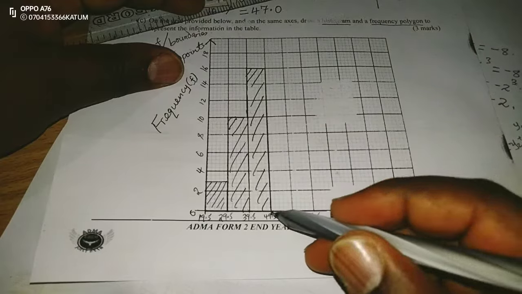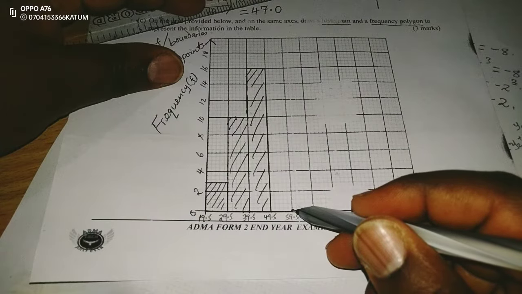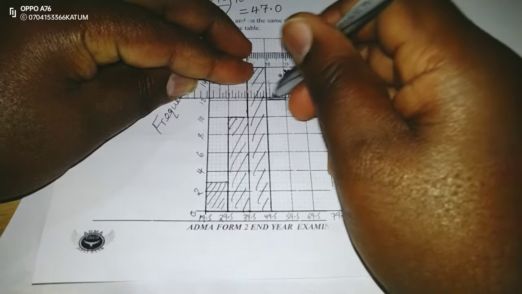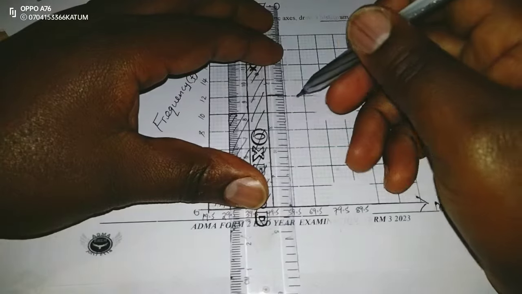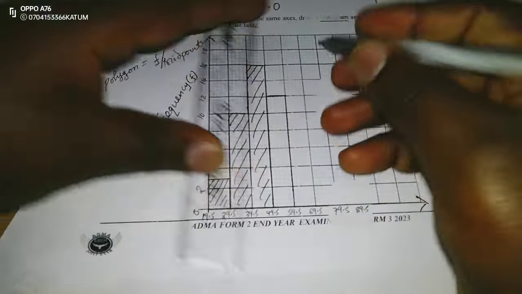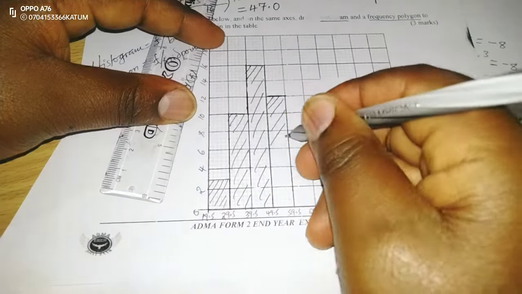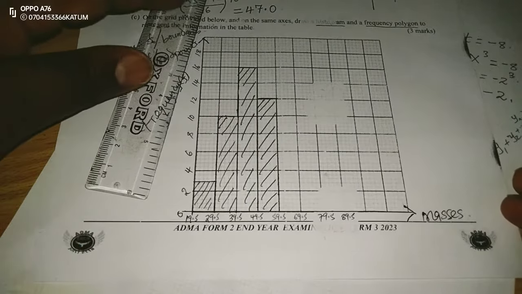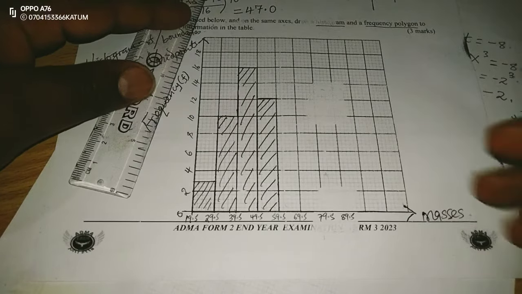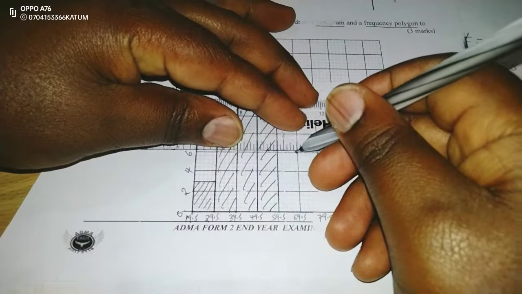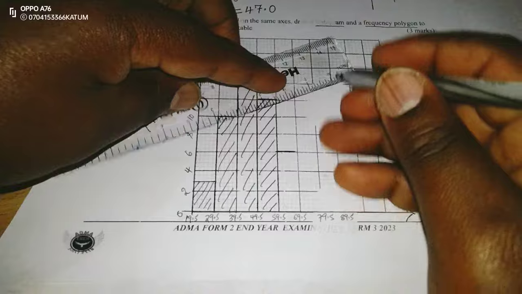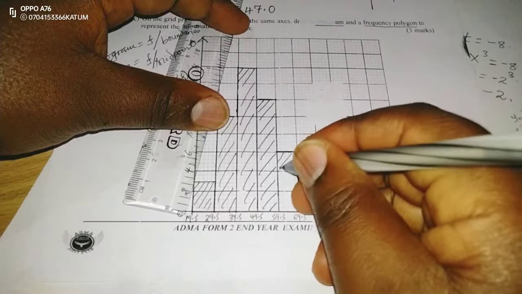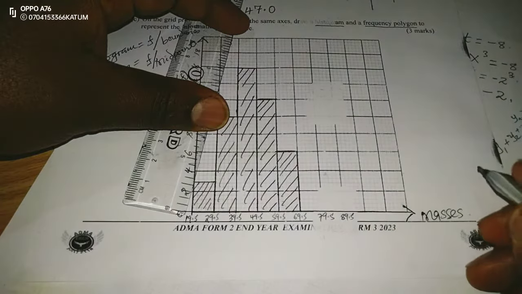The other one is from 49.5 to 59.5 and the frequency is 12. So with a frequency of 12, the height will be 12. So that is how the class is going to look like. We have the next class from 59.5 to 69.5 with a frequency of 6. So with a frequency of 6, this is going to be the height. The class is reaching here.